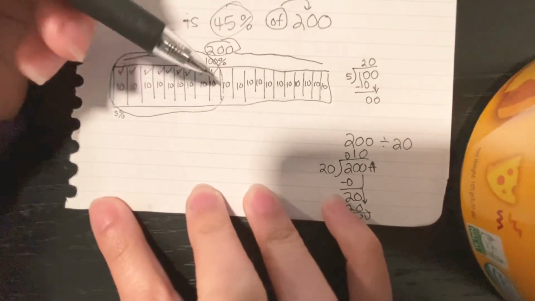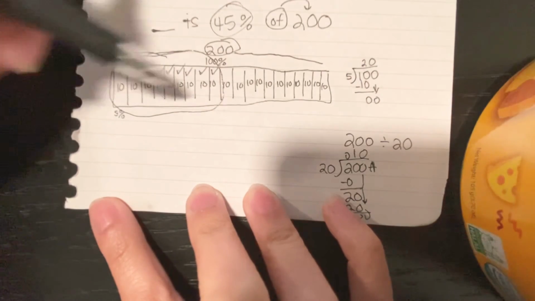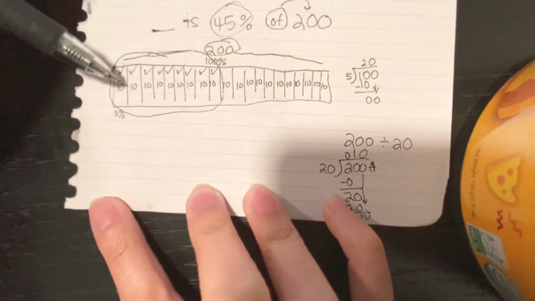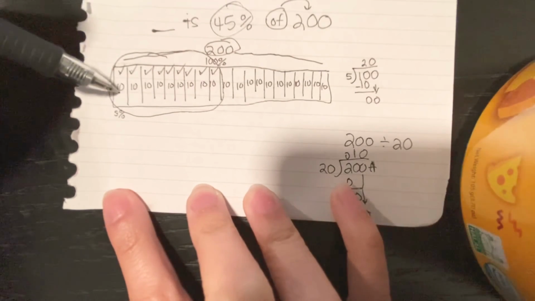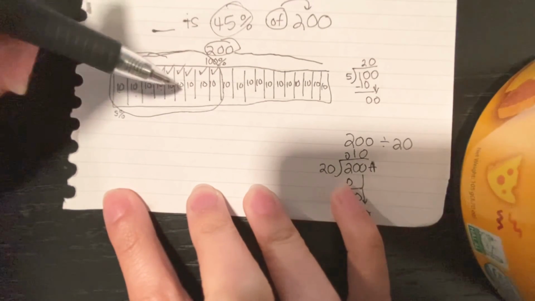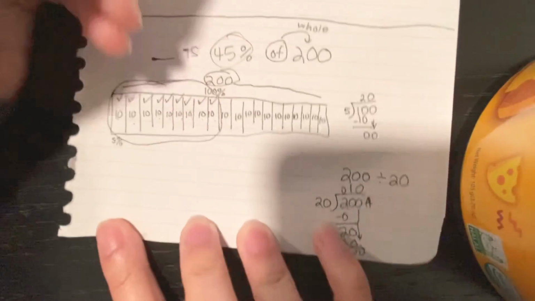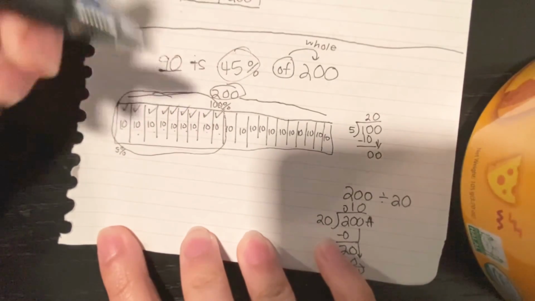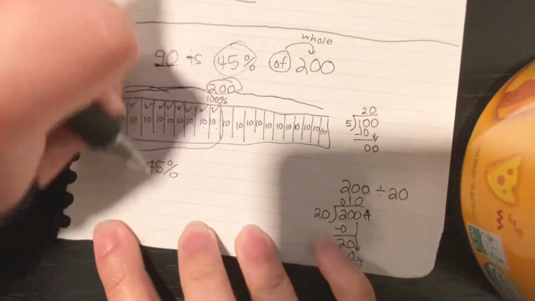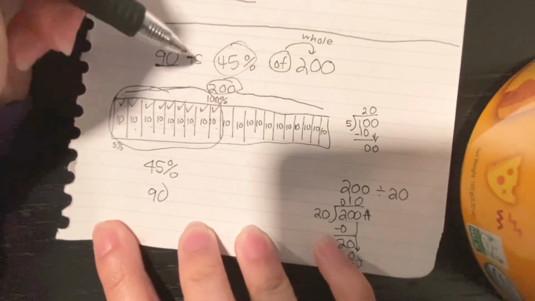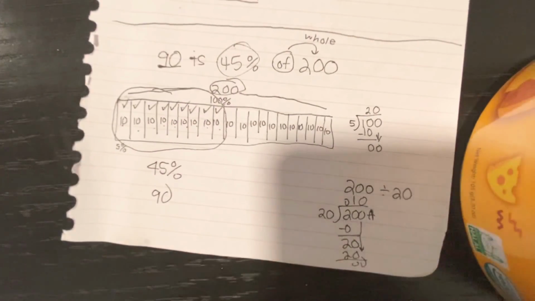Now I'm going to count how many is in the circled area to give me how much 45% is. So I have 10, 20, 30, 40, 50, 60, 70, 80, 90. So I know this is 45%, but there is 90 inside. So 90 is 45% of 200.